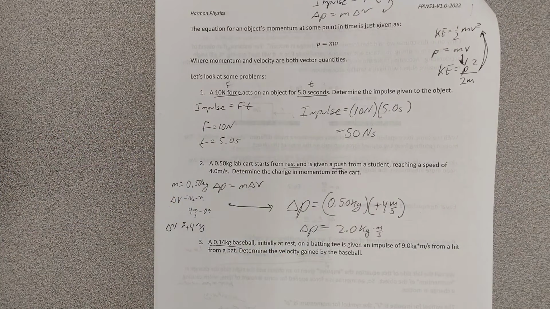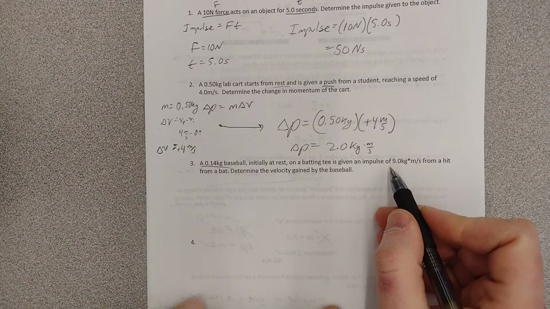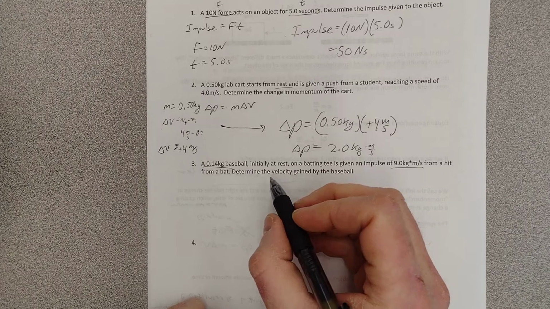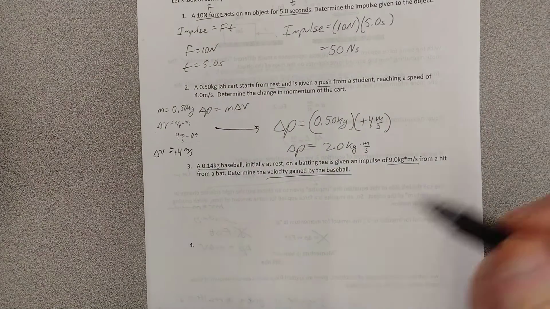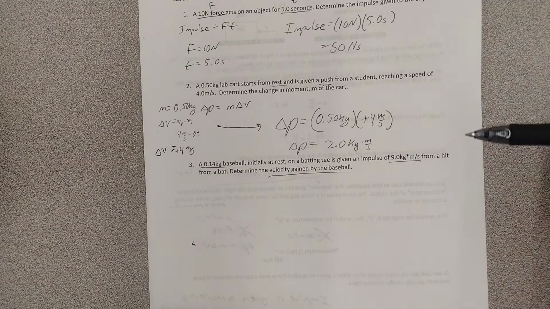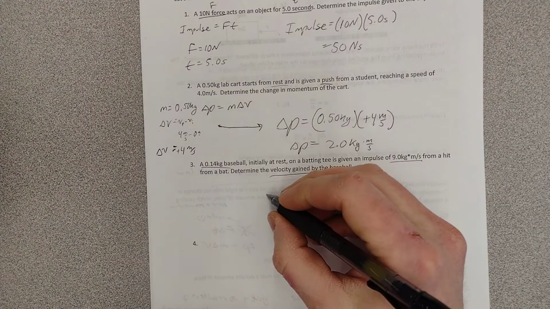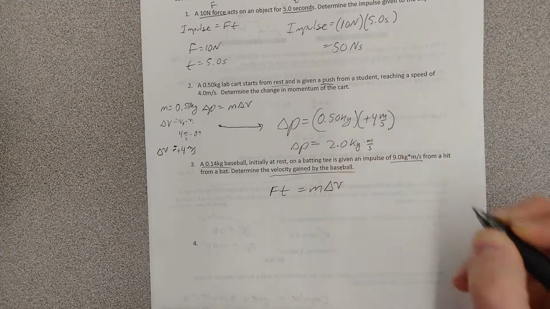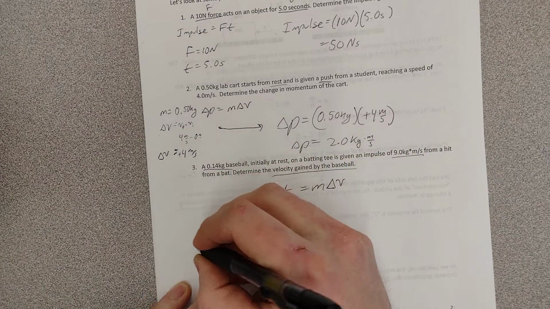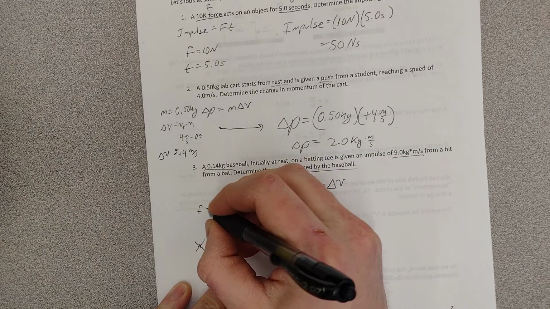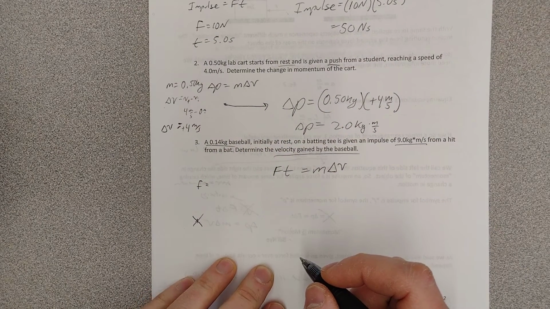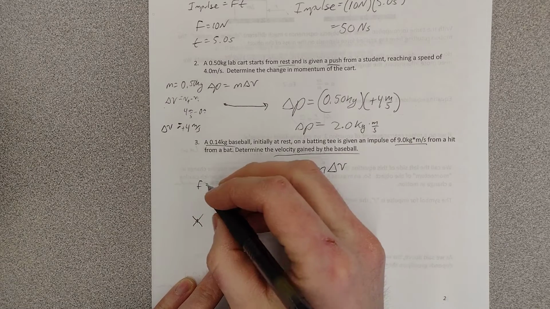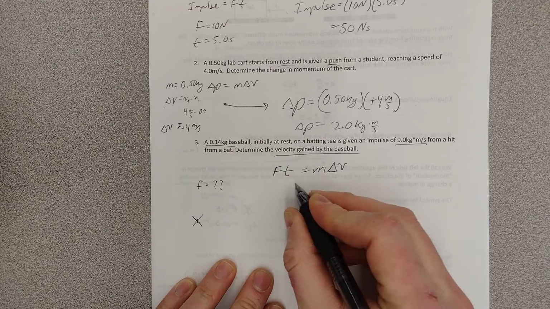All right, a 0.14 kilogram baseball on a tee is given an impulse of 9 kilograms times meters per second from a hit from a bat. Determine the velocity gained by the baseball. All right, so we practiced calculating impulse. We practiced calculating change in momentum. It's time to put them both together and say, okay, force times time equals mass times change in velocity. There is a number 4 in the packet posted on the site. So the force we don't know.